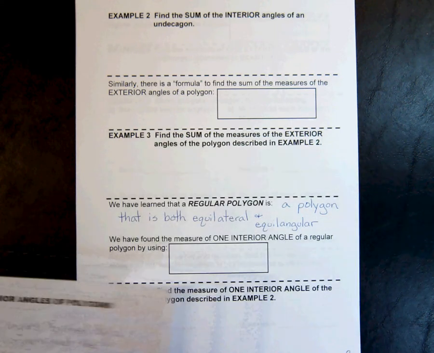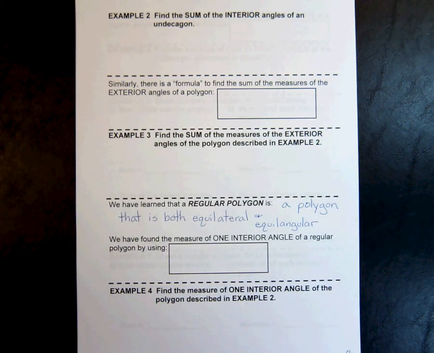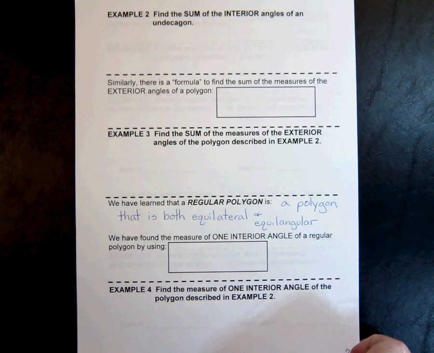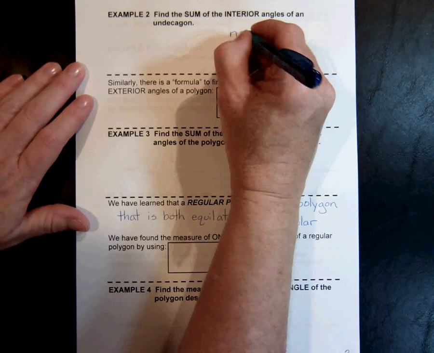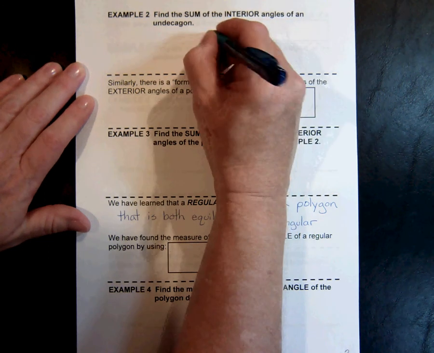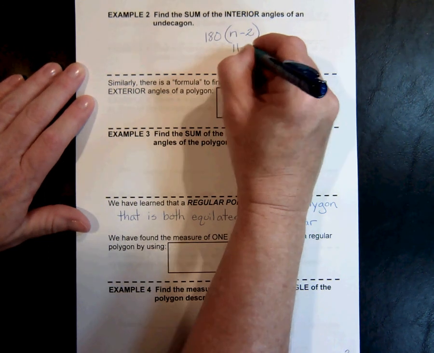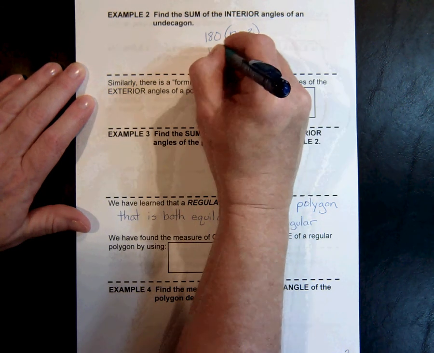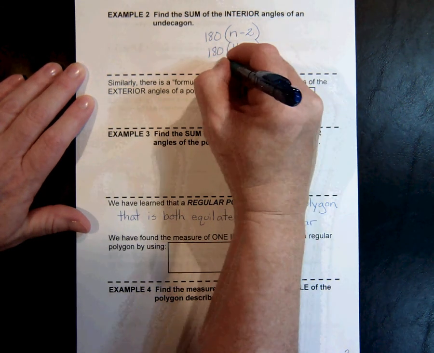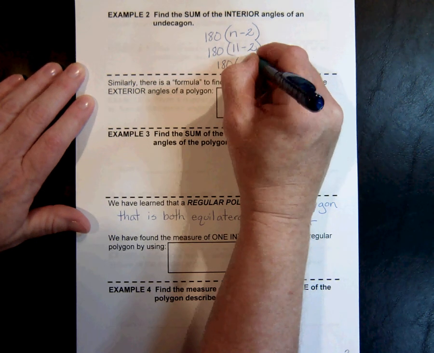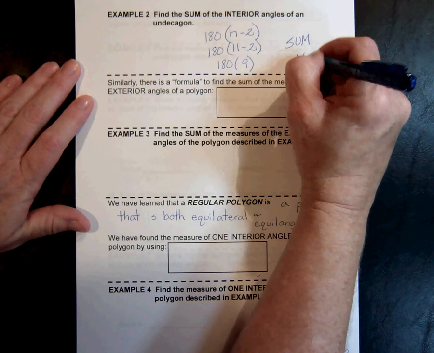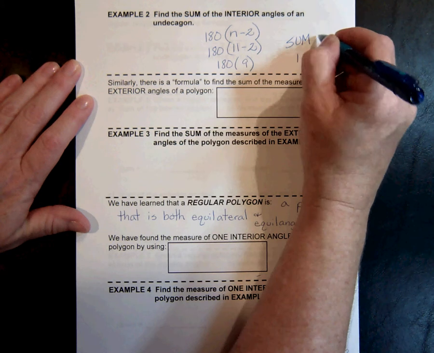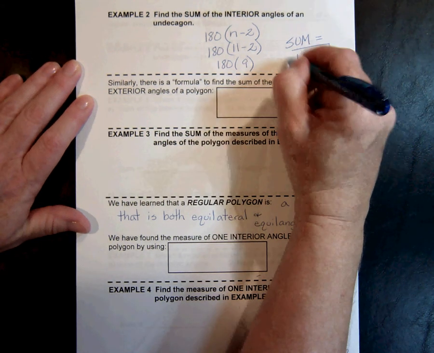Let's go to example 2. Find the sum of the interior angles of an undecagon. If you'll remember, that was an 11-sided figure. Let's just copy the formula again: number of sides minus 2 times 180. So 11 minus 2 times 180, and that would be 180 times 9. So again, remembering that we're looking for not one angle, but the sum of the angles, that would be equal to 1620.